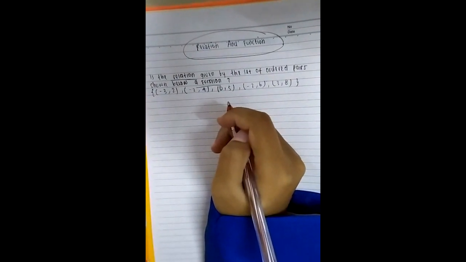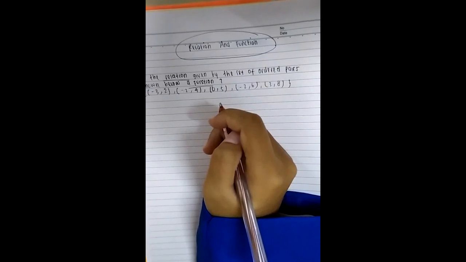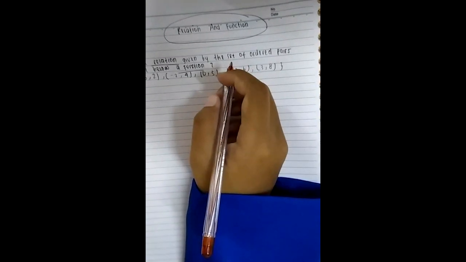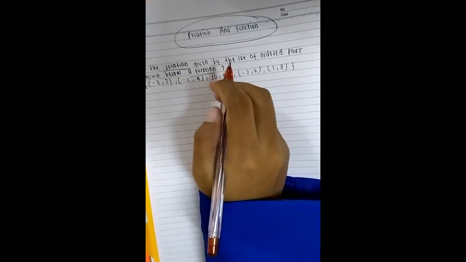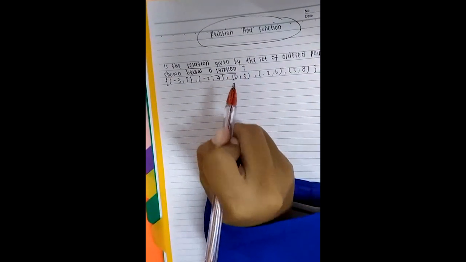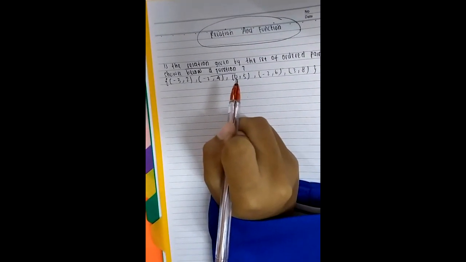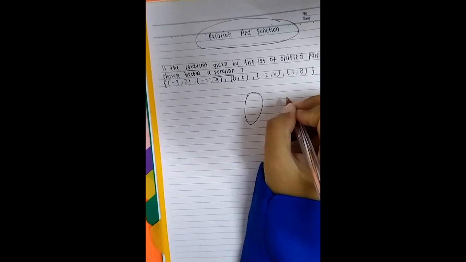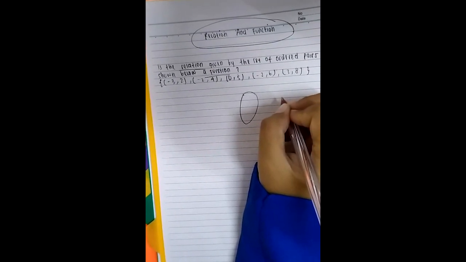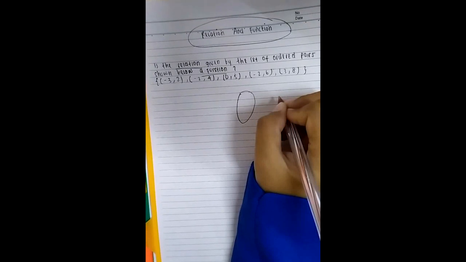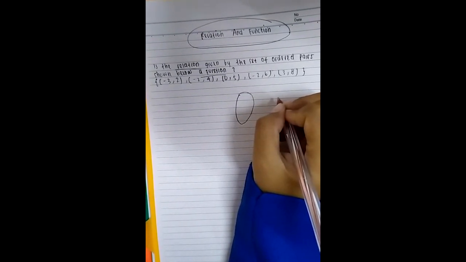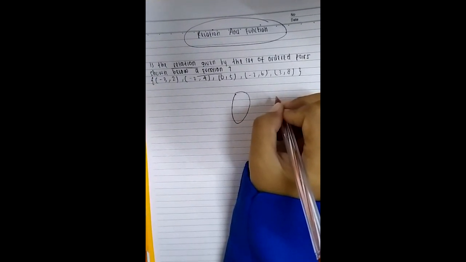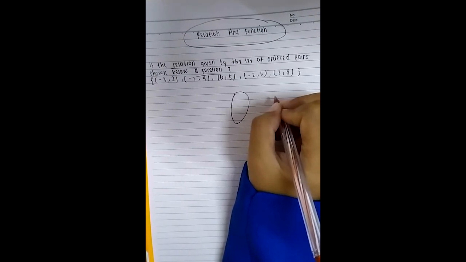In a relation, you have a set of numbers that you can view as the input into the relation.